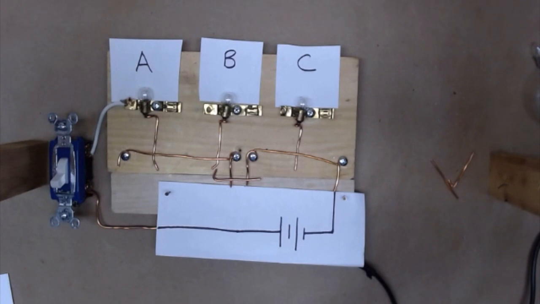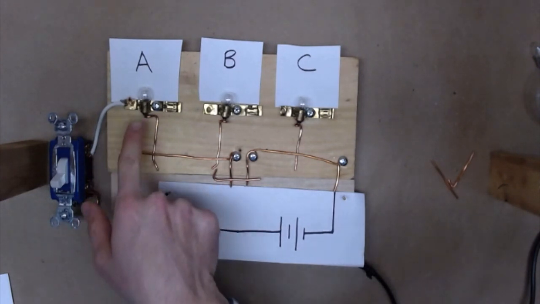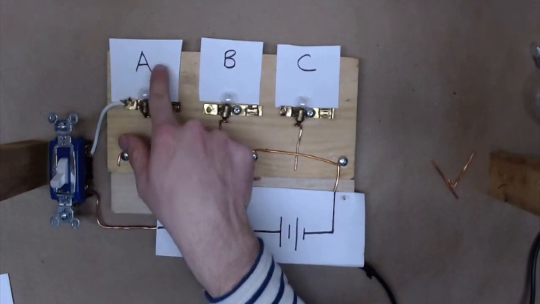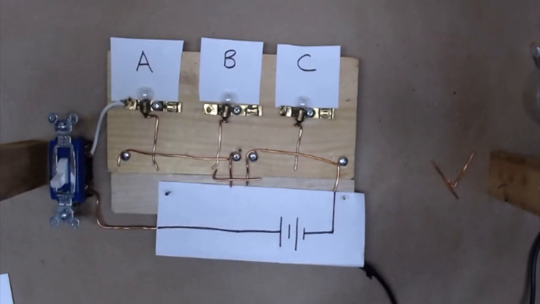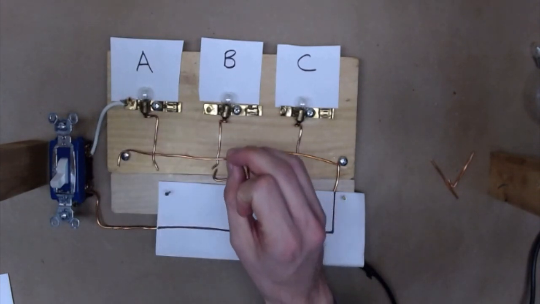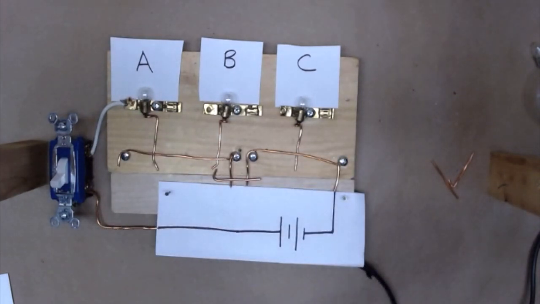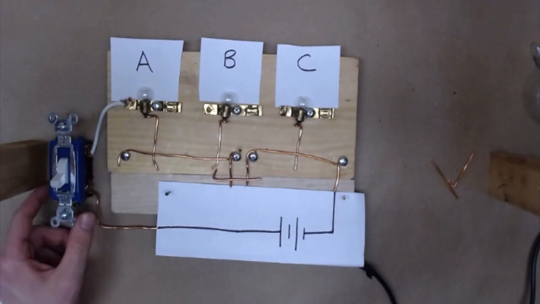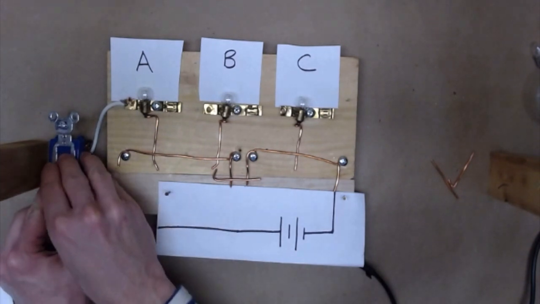So welcome back. Here we have the same setup as the last time. I have my switch and I have bulb. I've now labeled bulb A, so we can have a clear conversation about what's happening in our setup, because in addition to bulb A, I've added bulbs B and C, and we're going to look at how these bulbs interact with each other when experiencing a potential difference from the battery. So to start, I'm going to go ahead and flip my switch.